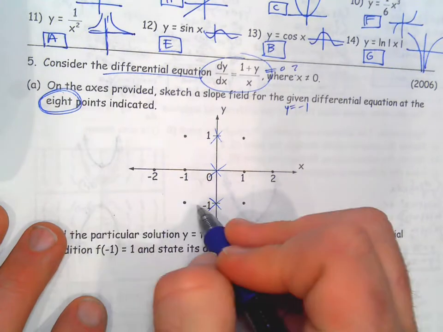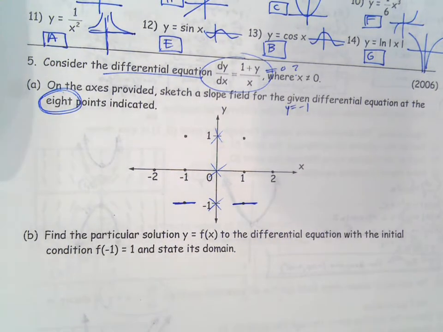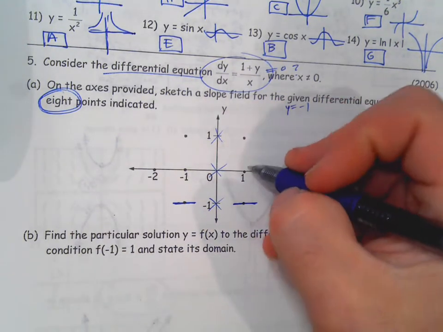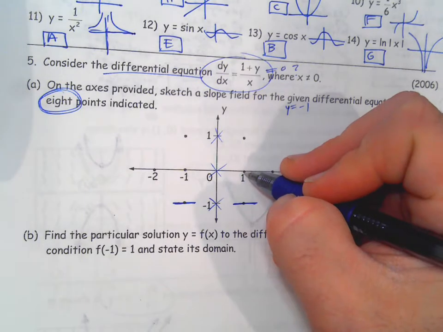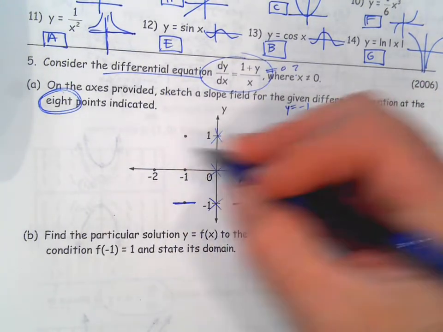When y equals -1. Okay. When is it undefined? Well, we already said that we can't sketch those. We could plug 0, 1 in. 0 for x, 1 for y would be a slope of 2. And there might be like symmetry across this, right?